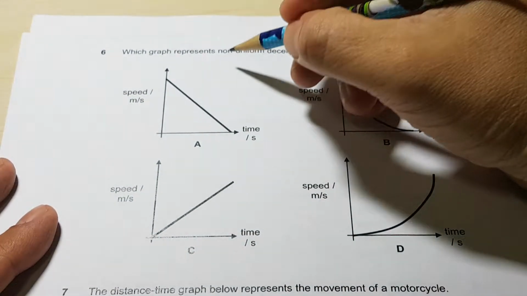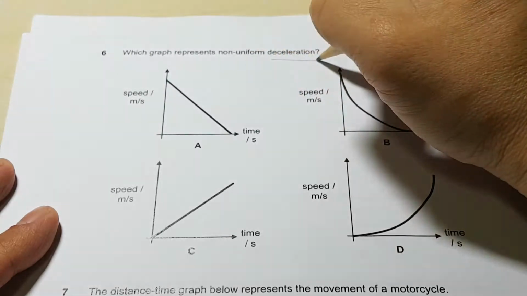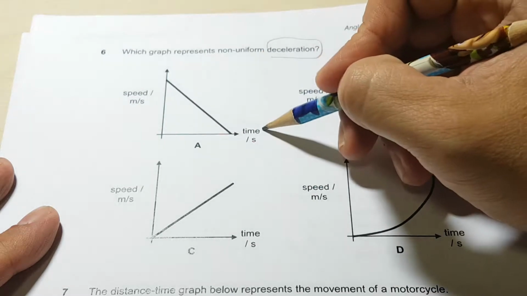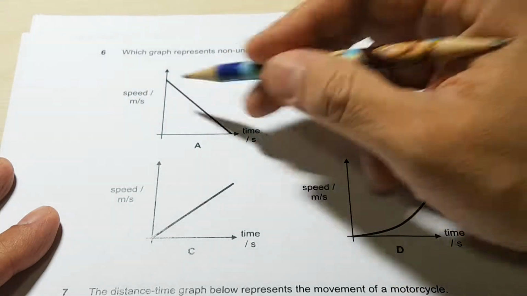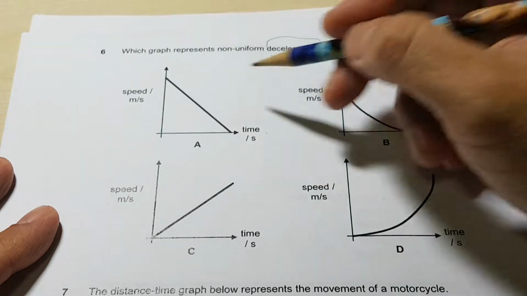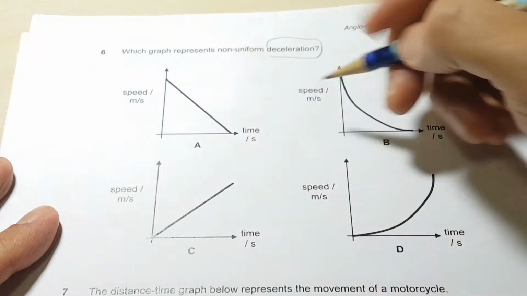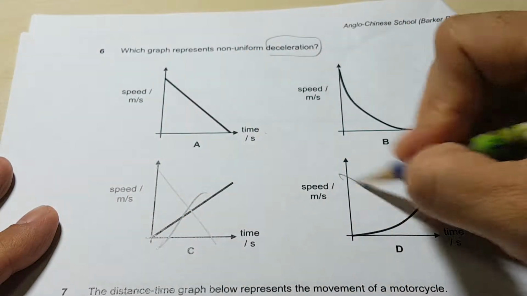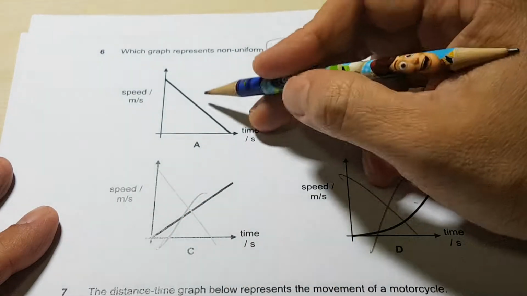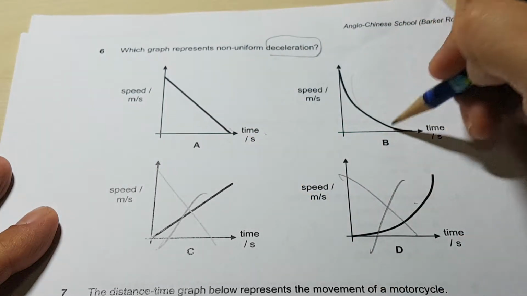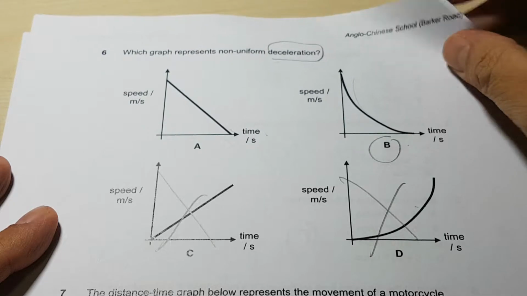Okay, next one. Which one shows non-uniform deceleration? First thing you see, what are the units on the graph? Speed-time. So a speed-time graph will give you acceleration, right? Deceleration will be only going negative gradient, so it can either be A or B. This one cannot, both of these are acceleration. So what is non-uniform? Because this is uniform, because constant gradient. Non-uniform, answer only B.